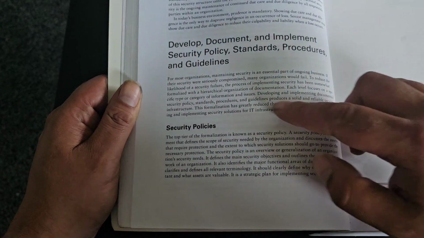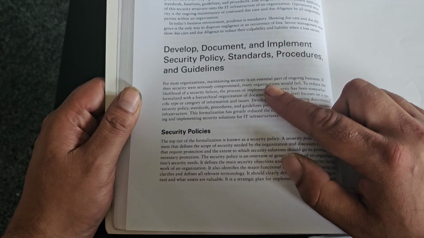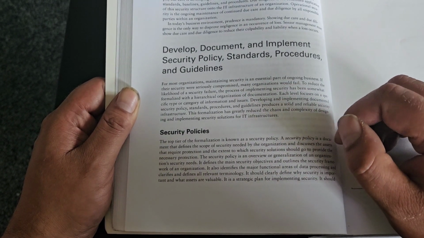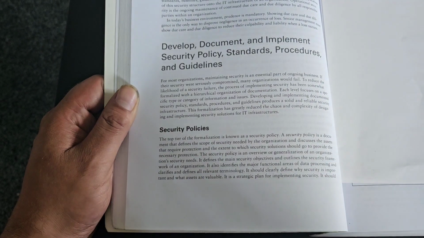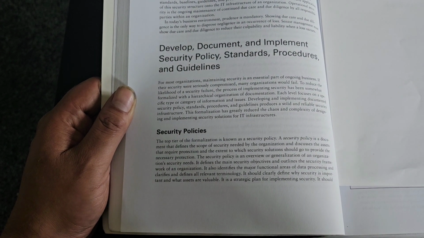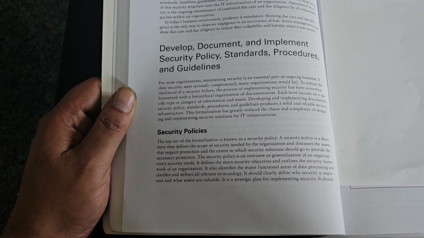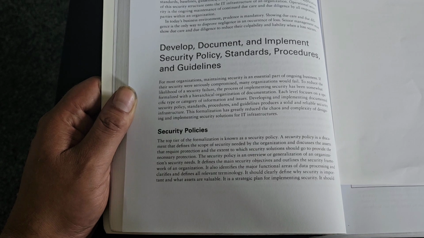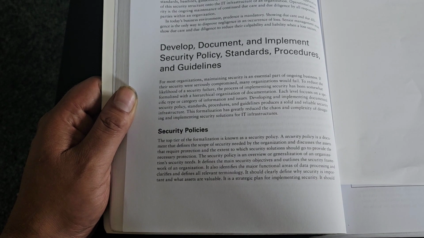And it reads, for most organisations, maintaining security is an essential part of ongoing business. If their security was seriously compromised, many organisations would fail. So to reduce the likelihood of a security failure, the process of implementing security has been somewhat formalised with a hierarchical organisation of documentation.